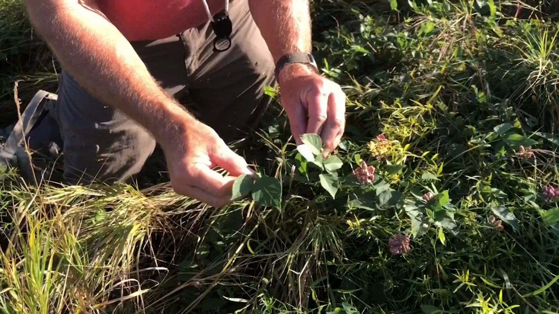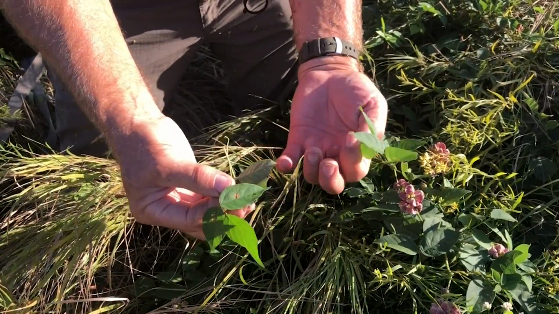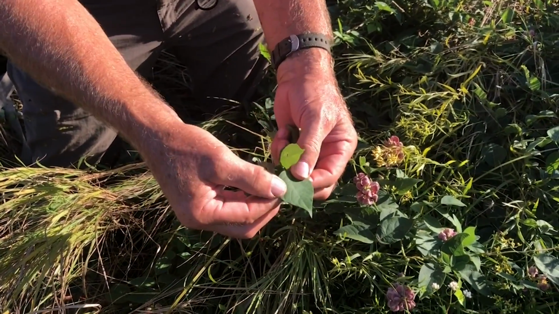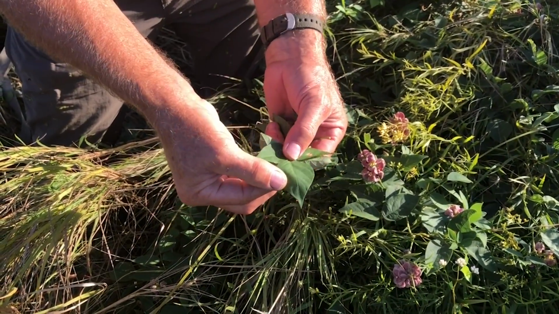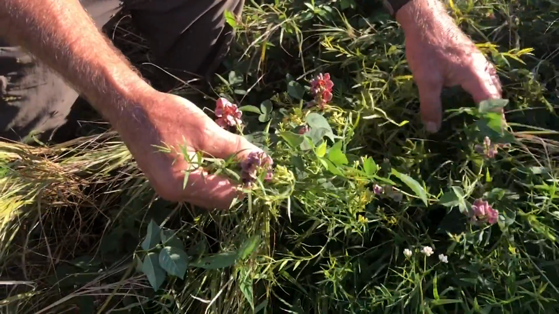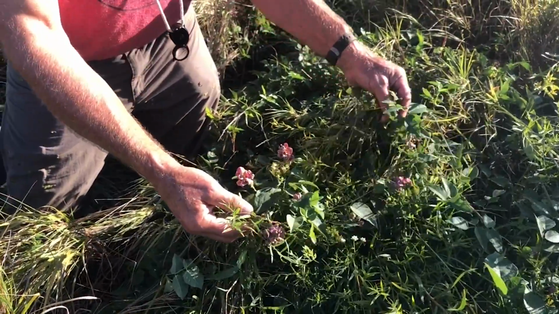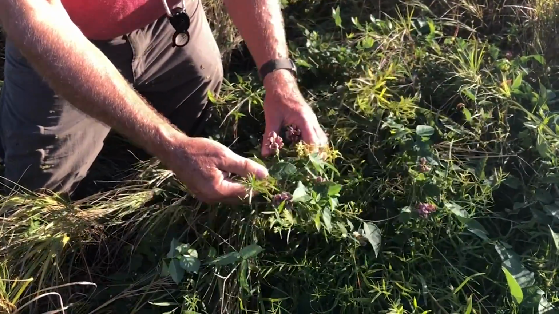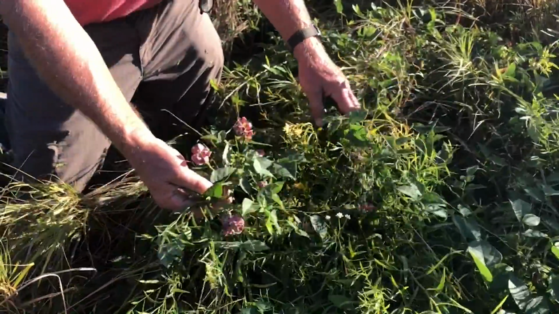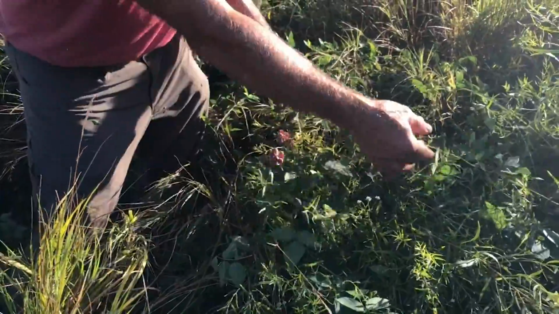Here's one that's got 3. But yeah, 3 or often 5 leaflets. They're very broadly ovate. It's maybe a little bit of a ruderal species. Some places it might be a little bit weedy-like. Not overly populous right here anyway.